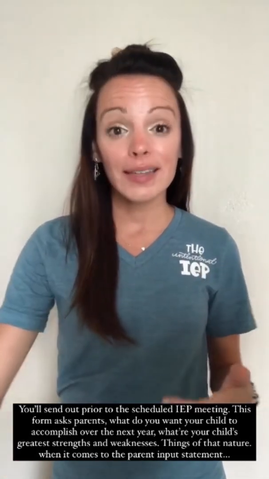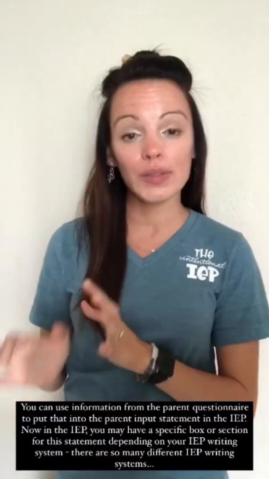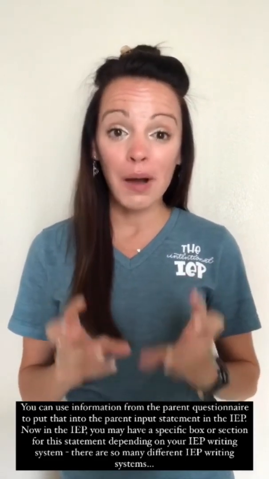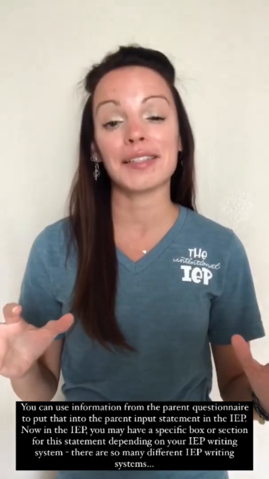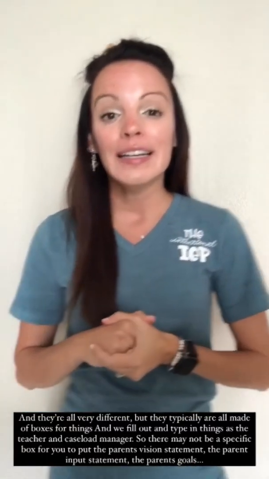Things of that nature. When it comes to the input statement, you can absolutely use information from the parent questionnaire to put that into the parent input statement in the IEP. Now, in an IEP, you may or may not have a specific box or section in your IEP writing system, because there are so many different IEP writing systems. They're all very different, but typically they all have boxes for things that we have to type in as the teachers or caseload managers. So there may not be a specific box for you to put the parent's vision statement, the parent's input statement, the parent's goals and vision statement for this child.